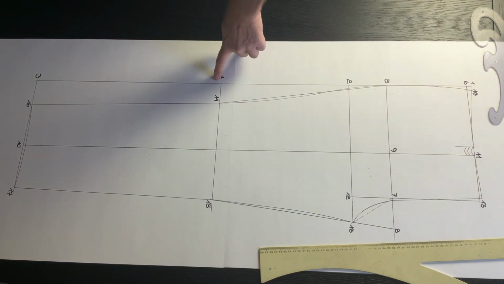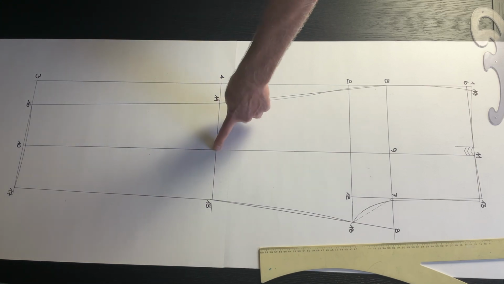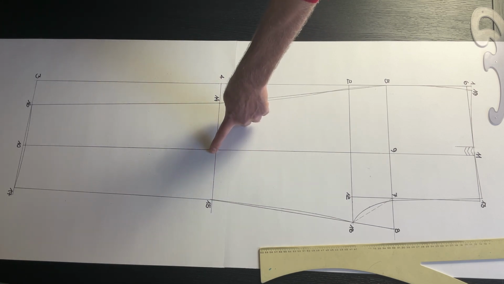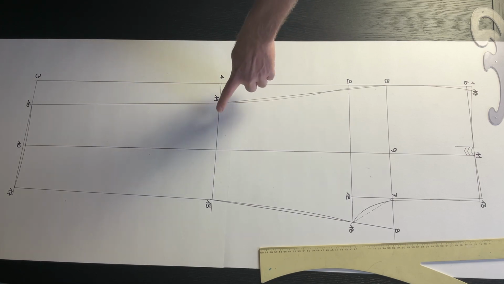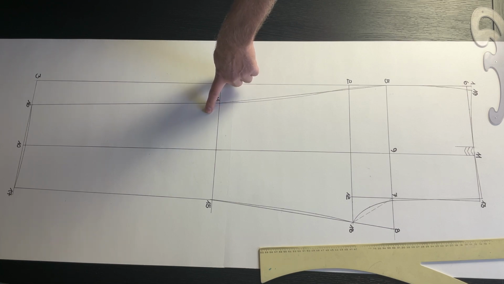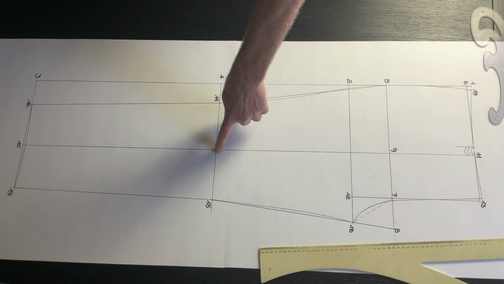At number 4, the knee line, measure 1/4 of the knee width minus 1 centimeter out from each side of the middle. If you want them looser, don't deduct 1 centimeter, but just put 1/4 of the knee width.